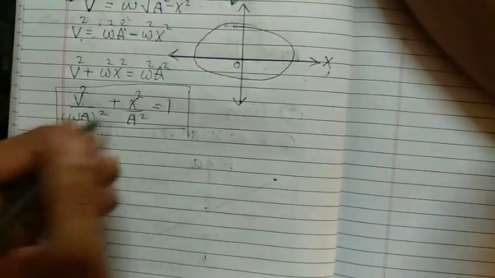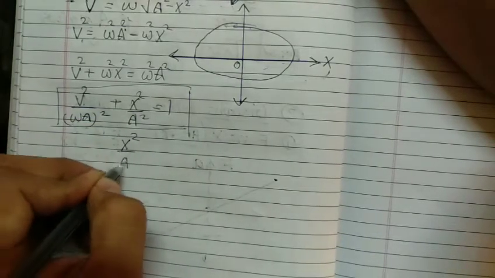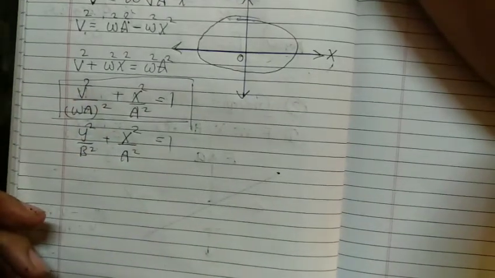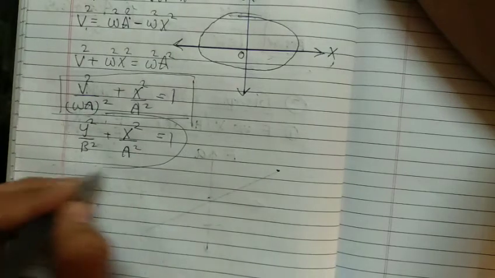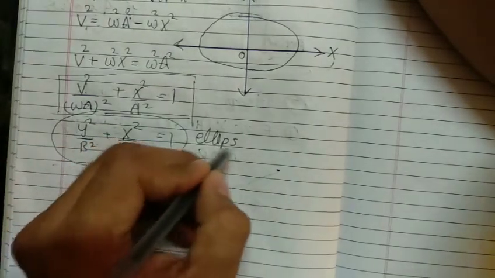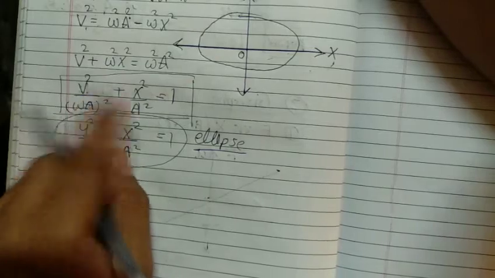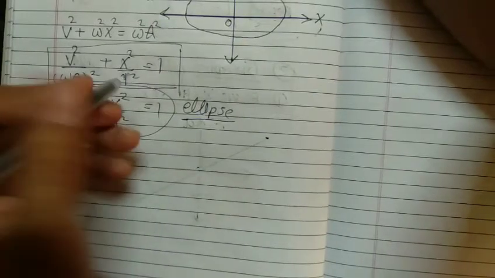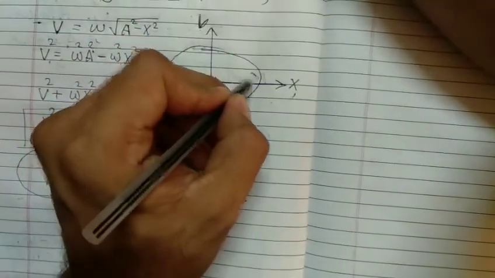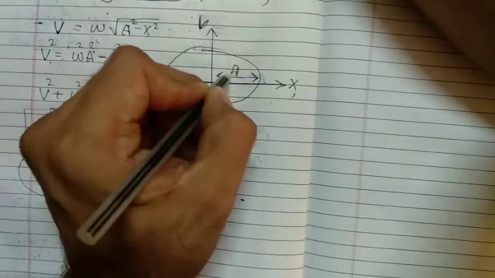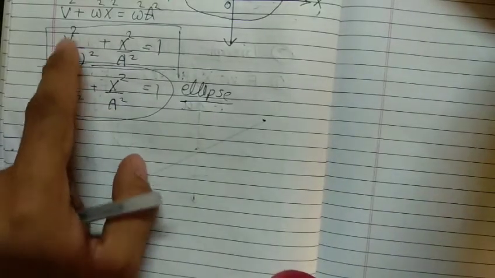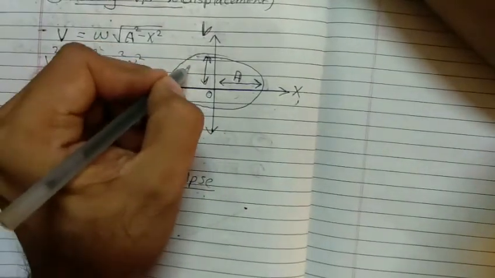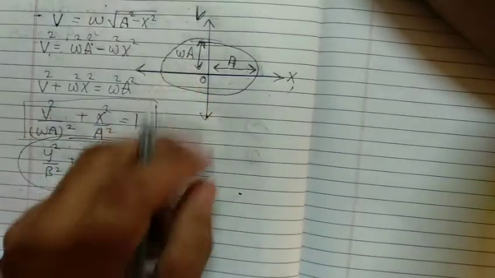Okay, this relation is very similar to this relation, x square by a square plus y square by b square is equal to 1. See, both these expressions are comparable. So everybody knows that this is the equation of an ellipse, right? So that's why the graph of v versus x should also be an ellipse. Clear? Okay, here you can see that this is a, you can say this is the maximum value of x. It is equal to the amplitude, this one. And the maximum value of velocity will be this much, omega into a. So this one is the maximum value of velocity, it is omega into a. Okay, so it has to be an ellipse.